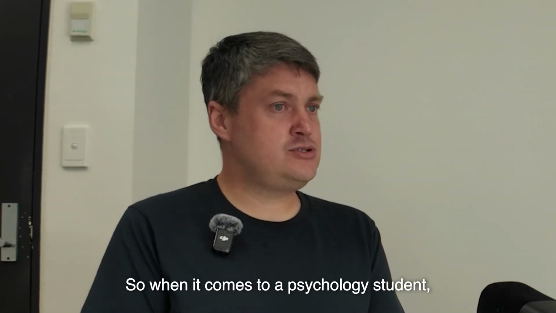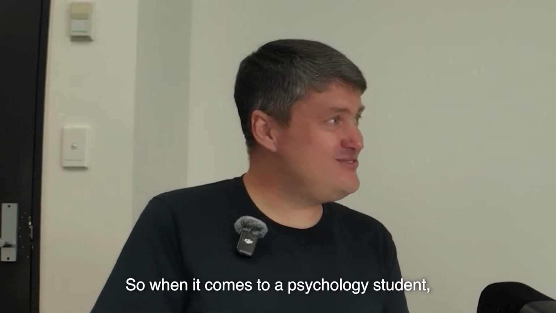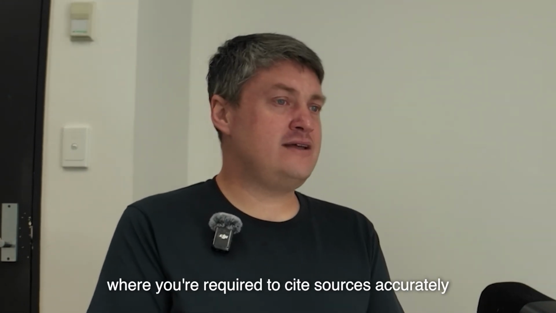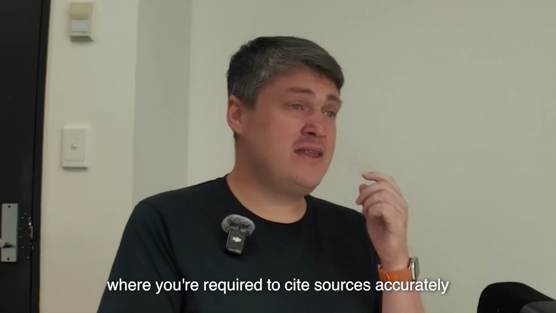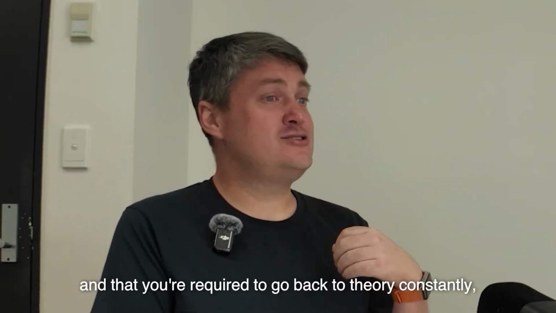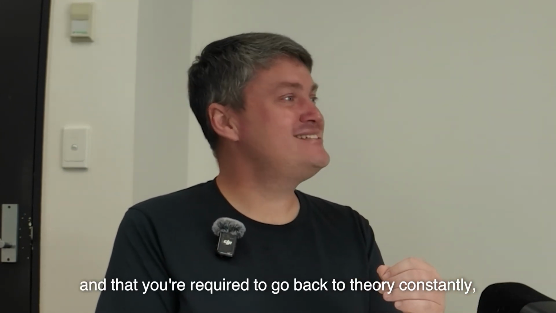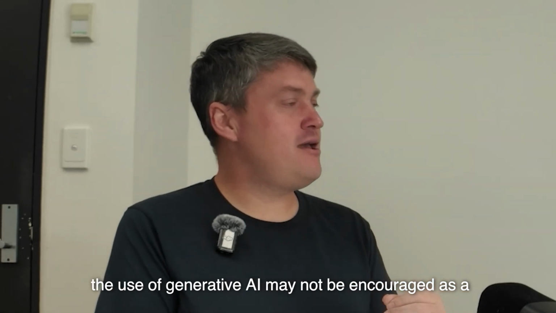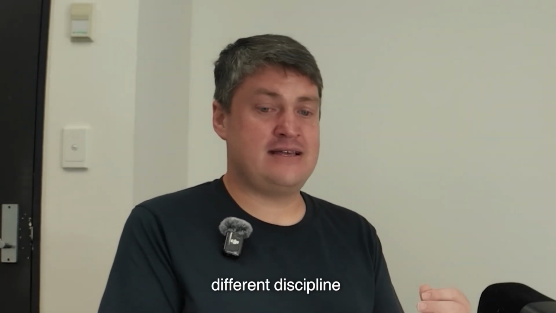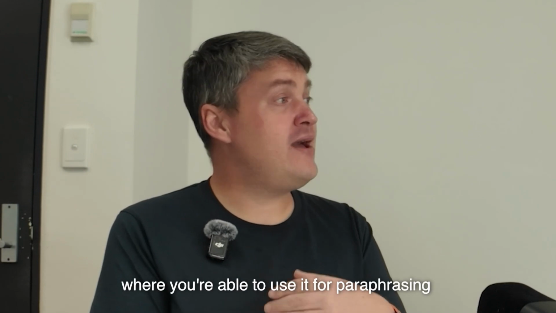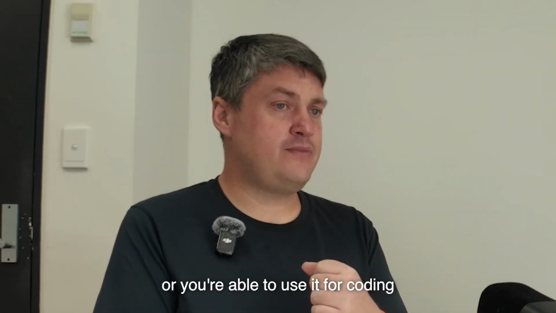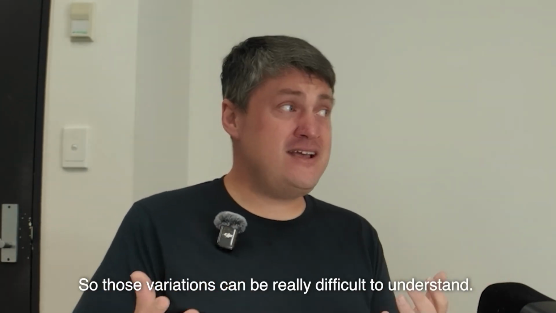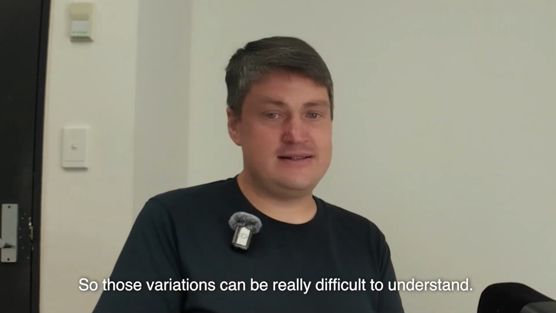So when it comes to a psychology student, for example, where you're required to cite sources accurately and go back to theory constantly, the use of generative AI may not be encouraged, as opposed to a different discipline where you're able to use it for paraphrasing, or for coding, for example. So those variations can be really difficult to understand.